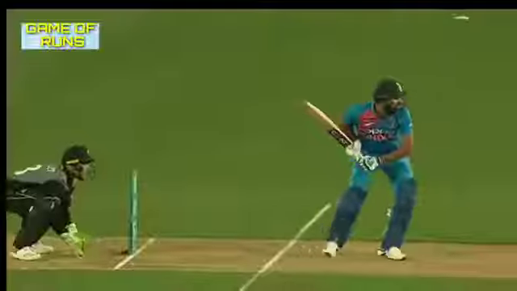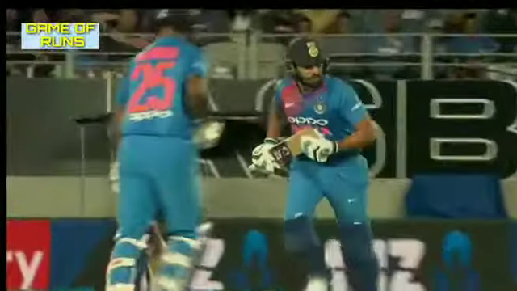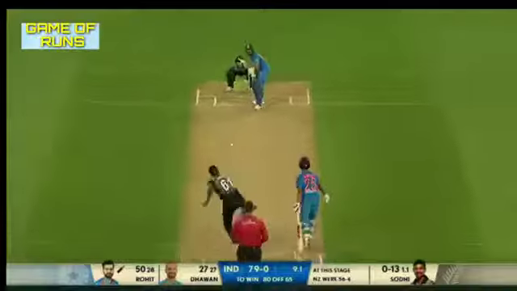That is massive. Great shot from Rohit Sharma. And through with the line. And a huge six. Make that 50. What a performance by the Indian captain. 50 from 28 deliveries, 3 fours, 4 sixes. Just what his team needed.